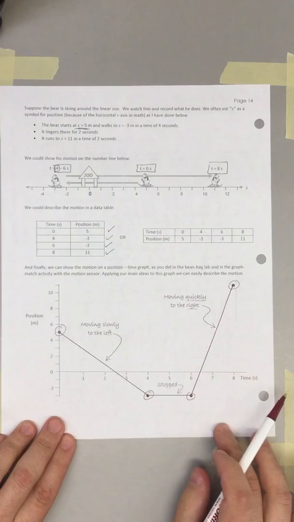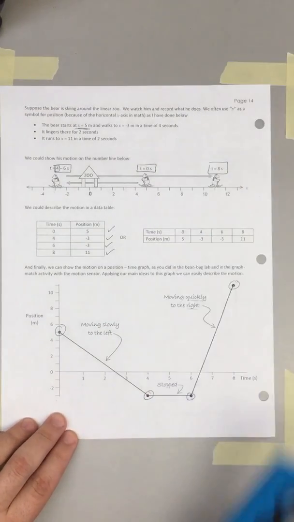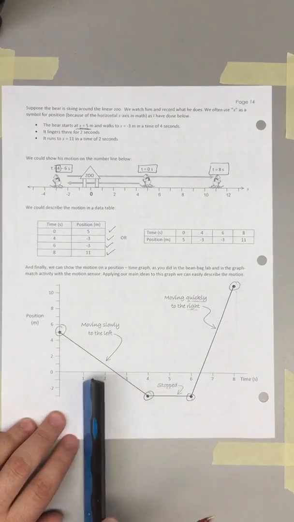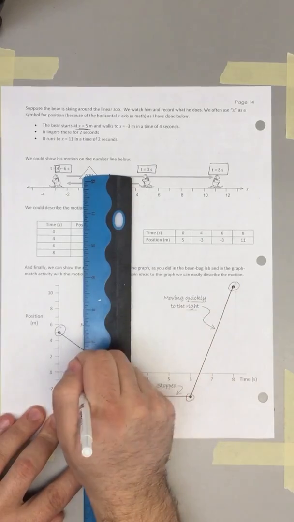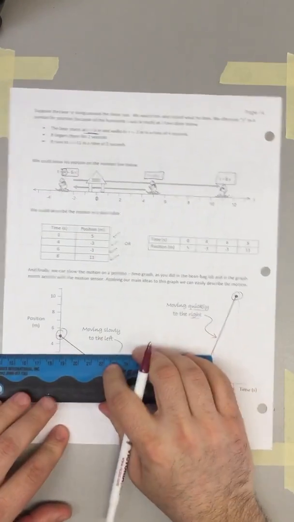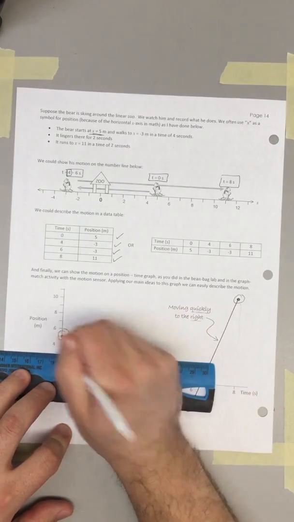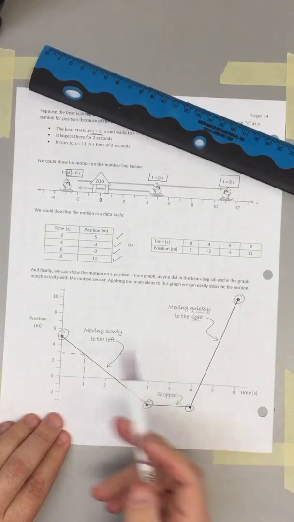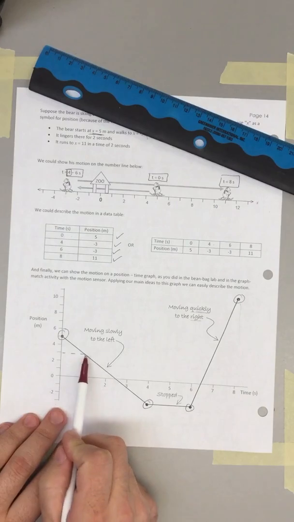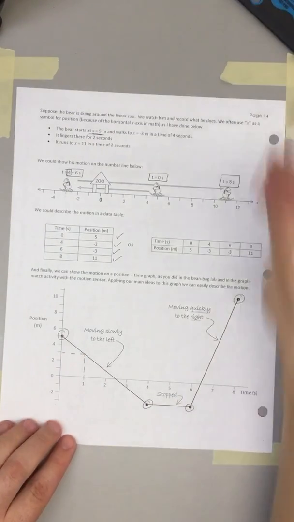We can do some neat things with this. We can find out where they were at different portions of time. For example, if we wanted to figure out where they were at 1 second, we would find 1 second, follow that up on the graph, and then bring that horizontally over to our position axis. We could estimate that at 1 second, that bear was likely at +3 meters. There we go. That's our quick intro.